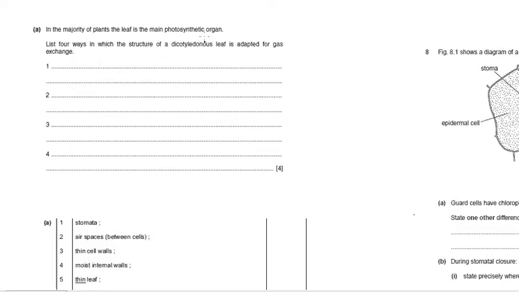Hello. In front of you, you have questions on the leaf, specifically the dicotyledonous leaf. So let's see, what do we have? We have: list 4 ways in which the structure of the dicotyledonous leaf is adapted for gaseous exchange. So how is the dicotyledonous leaf adapted for gaseous exchange? Probably the first point that comes to mind will be stomata.